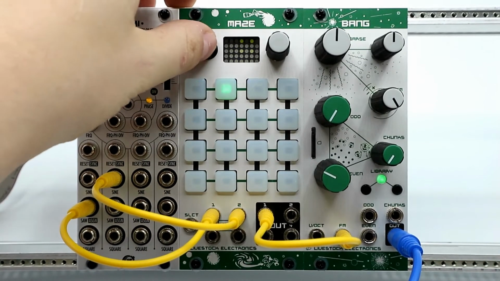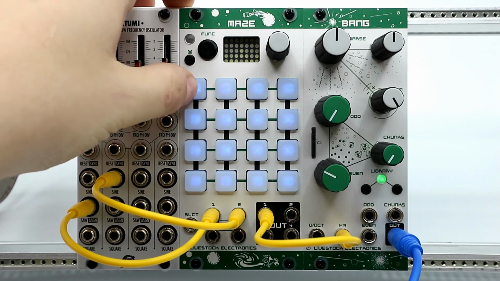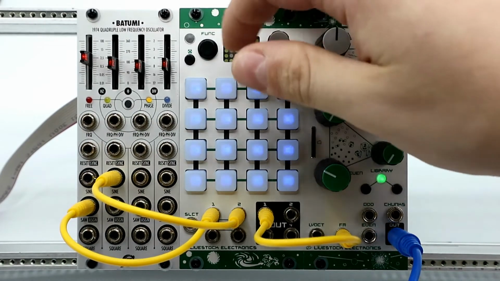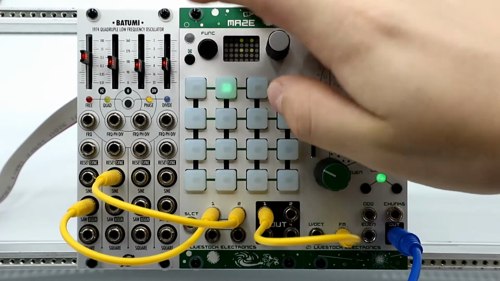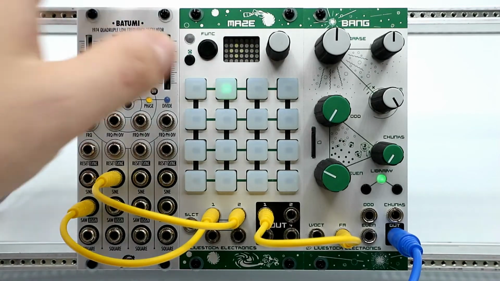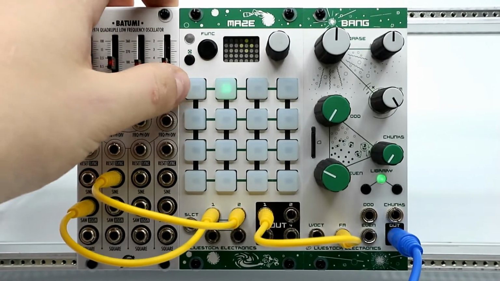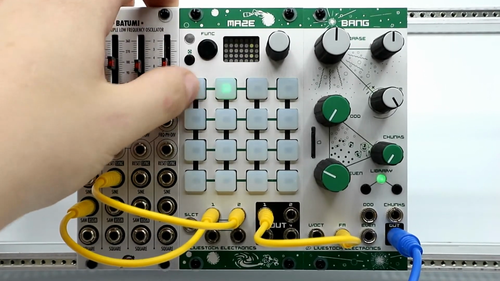Let's go to another preset. I can adjust my gain. And now I can quickly change between these 2 presets.